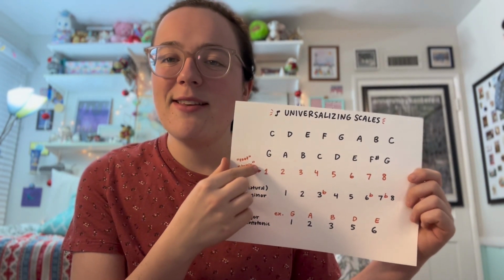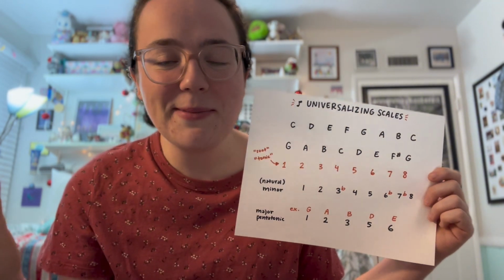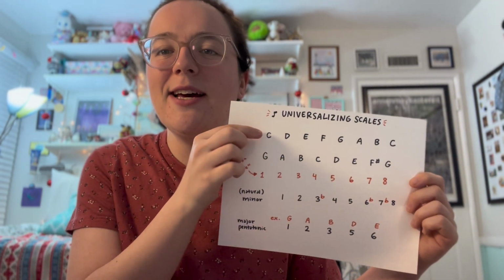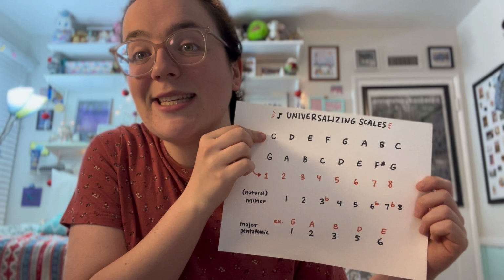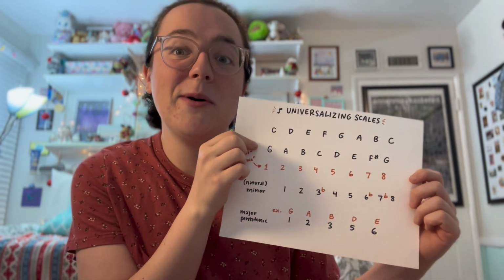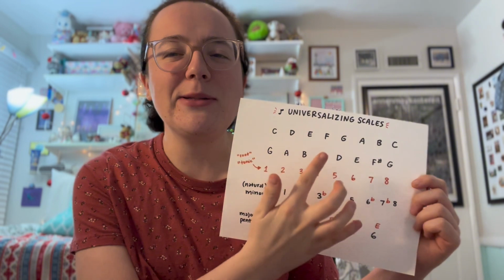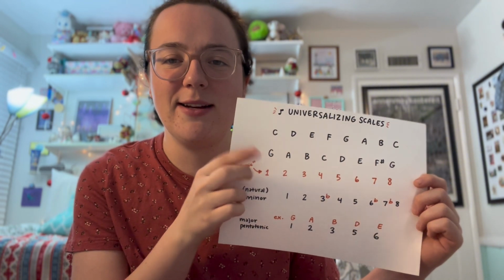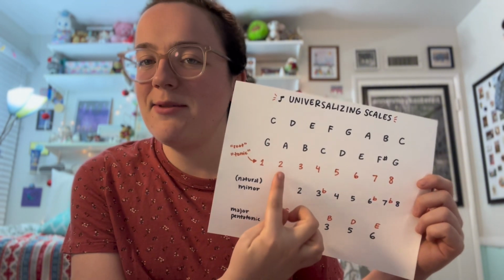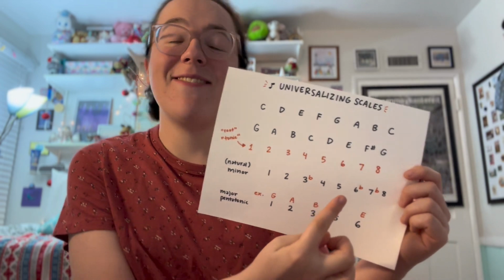And here I've written the numbers underneath two common major scales we've already talked a lot about. So in the C major scale, the 1 is C, and in the G major scale, the 1 is G, but they have the same relationship to the other notes in the scale, which is why they're both considered the 1. And the same is true of the 2, 3, 4, 5, 6, 7, 8.